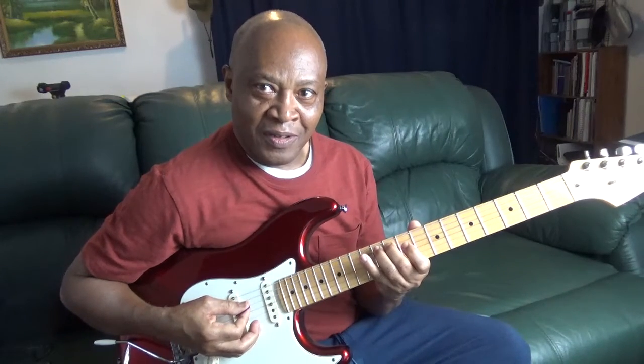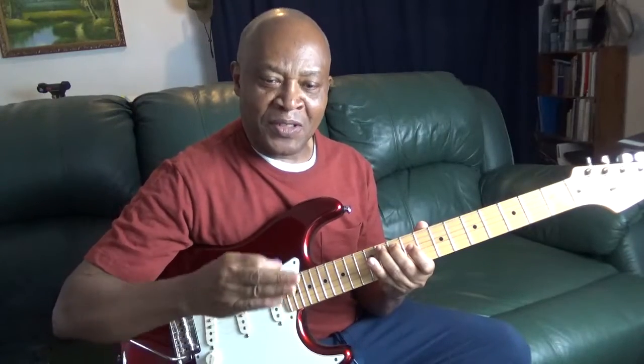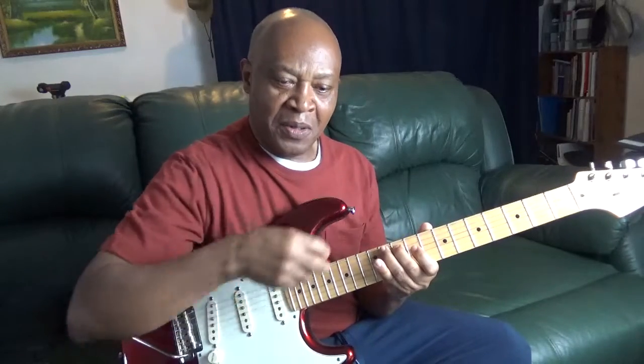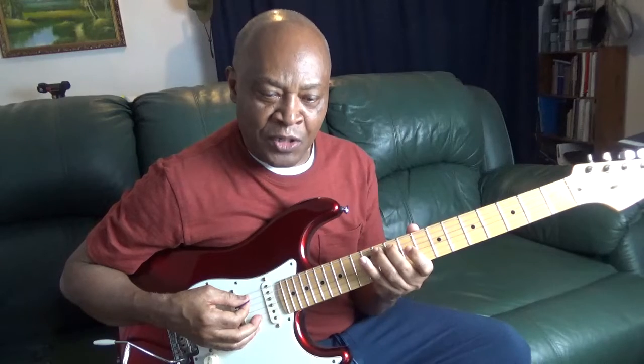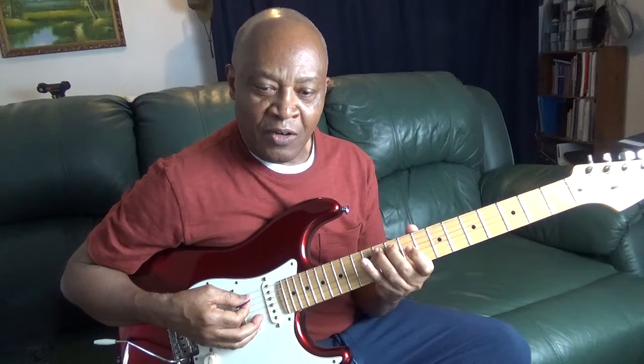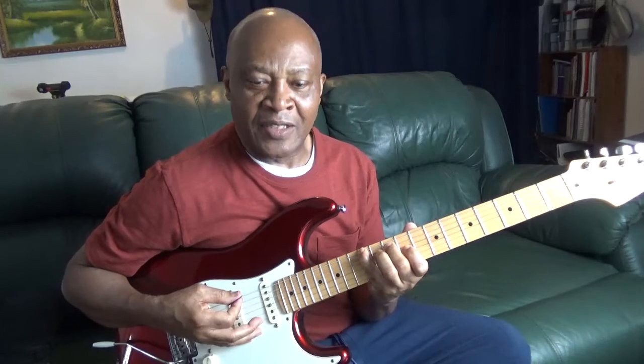Now, remember I told you that's one shape. In one shape, I can get two pentatonic scales. I can get the minor pentatonic scale related to the G major pentatonic scale. All I have to do is go down one minor third. Here it is, which is the E minor pentatonic scale.